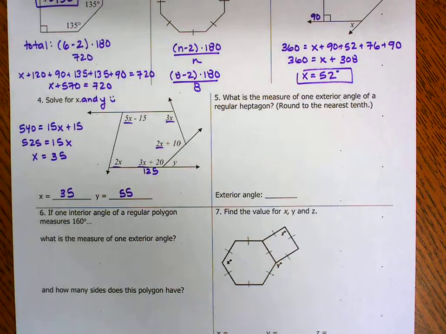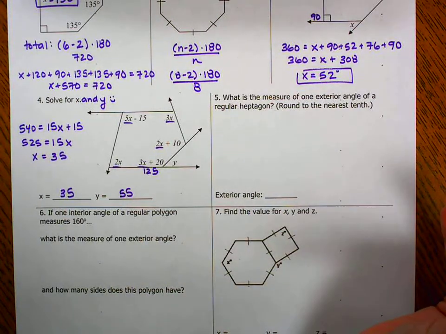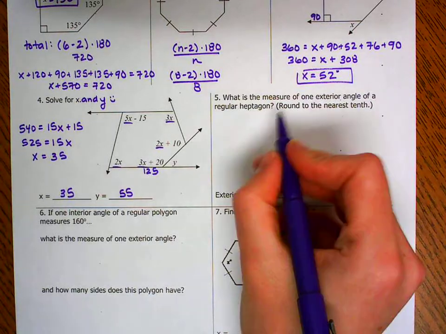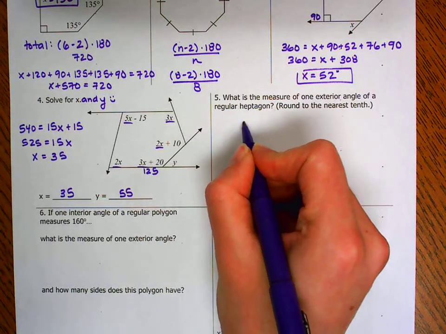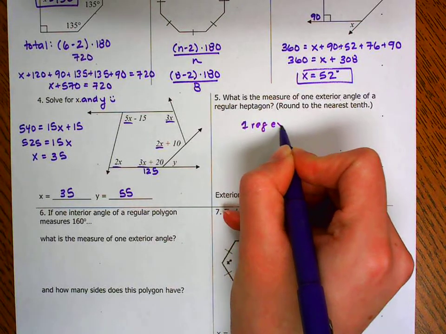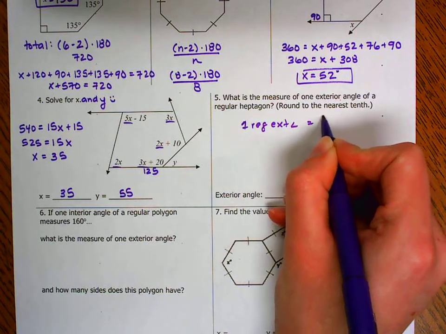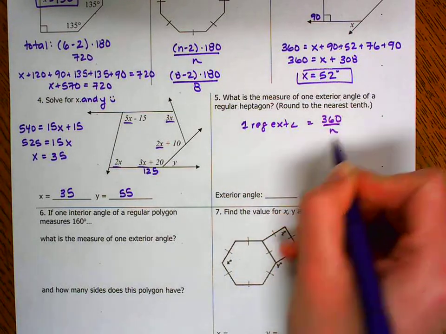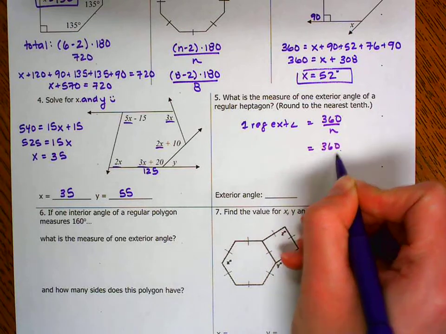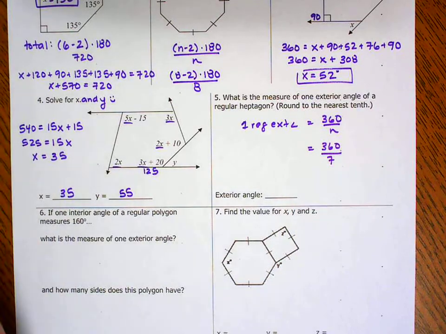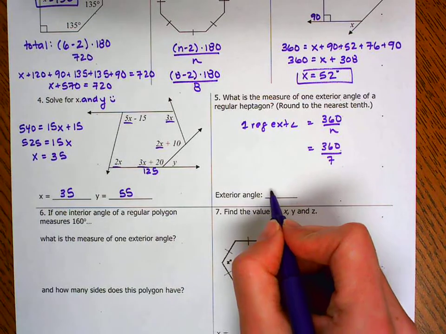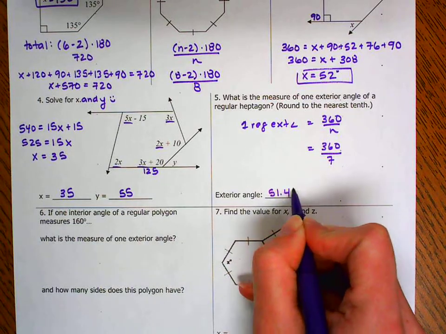Okay, let's keep moving. Number 5, what is the measure of one exterior angle of a regular heptagon? So the formula for one regular exterior angle is 360 divided by n. Well, if it's a heptagon, that means n is 7. So if I type in 360 divided by 7 into my calculator, I get 51.4 degrees.